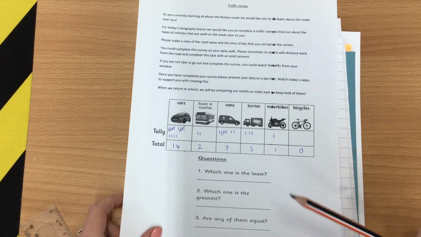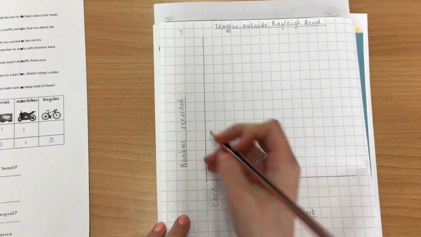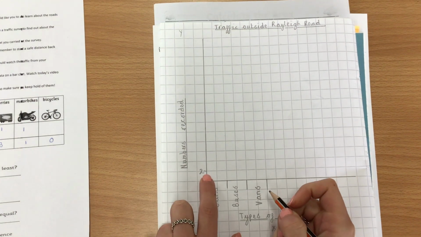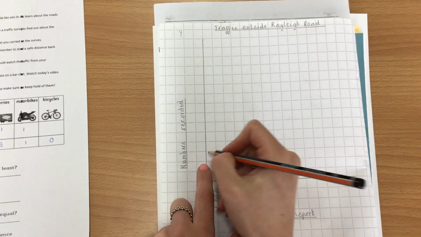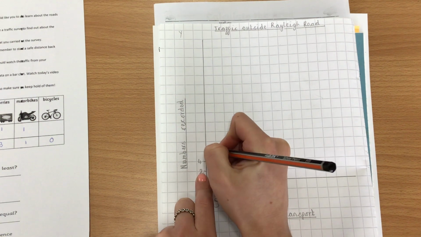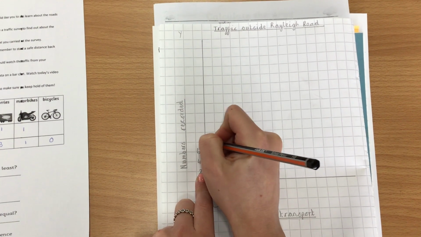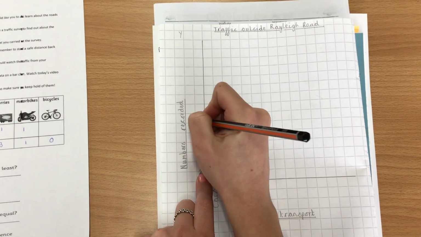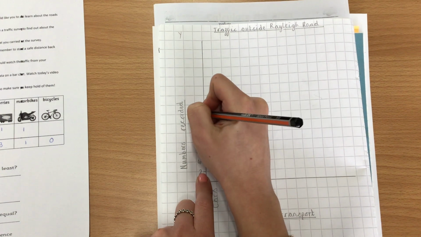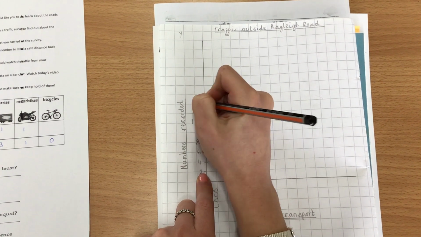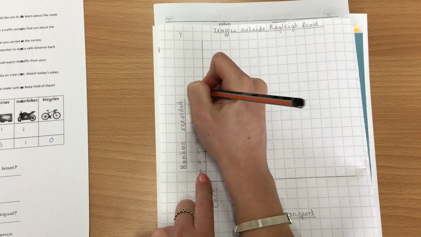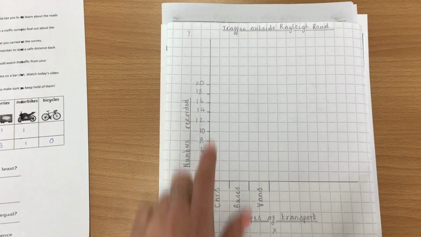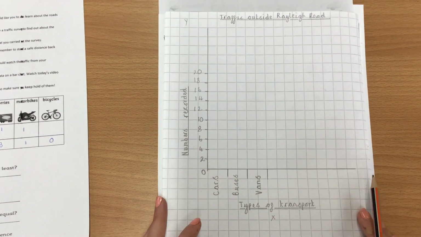So I think I'm going to go up in 2s. Keep it in even numbers. So 0 always at the bottom. So here is going to be 2. Notice how I'm sticking to the line on my square. Next one is 4, 6, 8, 10, 12, 14, 16, 18, 20. Now, I didn't need to go as high as 20 because the highest number I recorded was 14, but it's quite nice to just go to the next lot of 10.